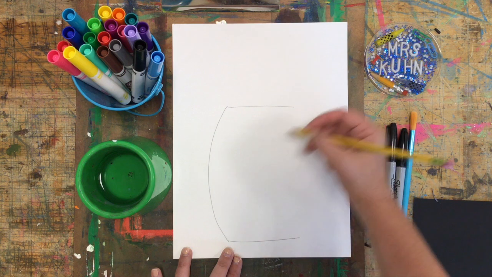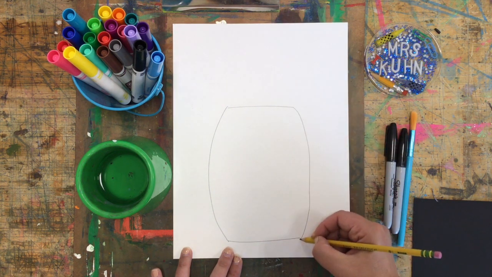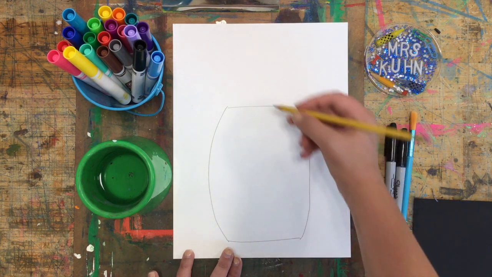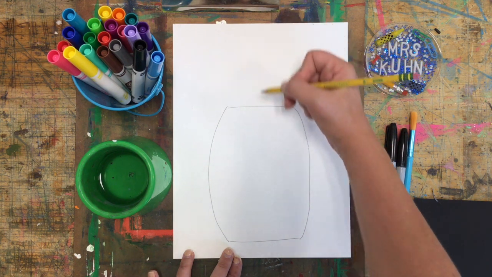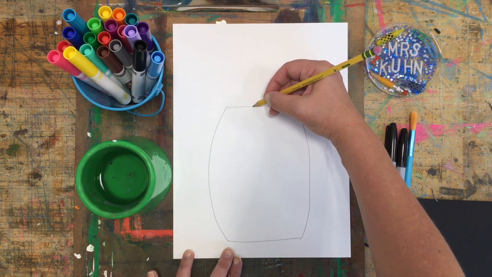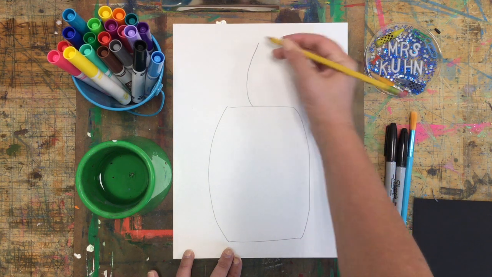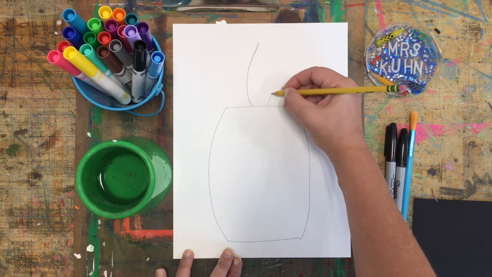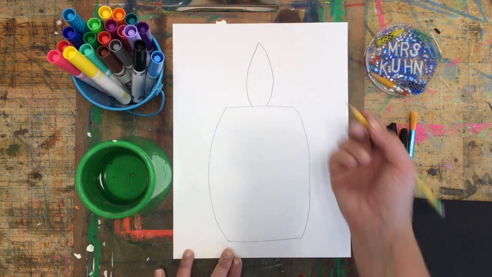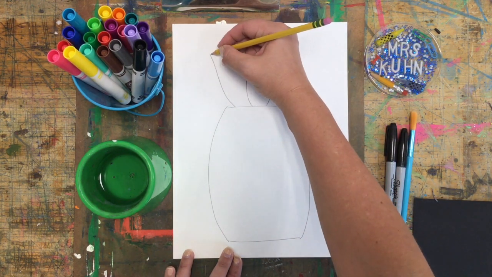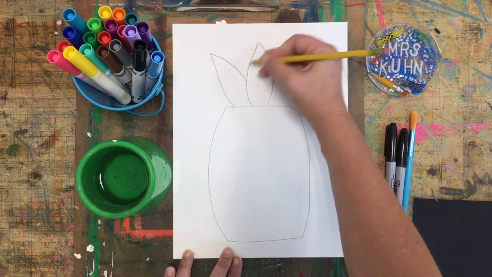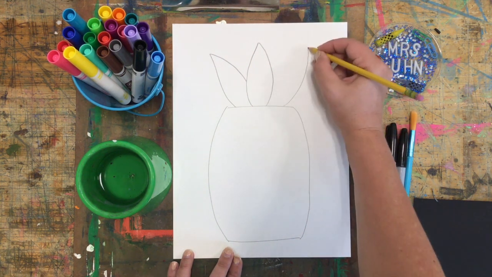So I'm going to curve down. And pineapples have what is sometimes described as a crown, the way that their leaves grow up from the top. So I'm going to touch the center and curve up, touch the center, curve up. And I want it to look really full, so I'm going to layer my pineapple leaves and let them go behind each other. So I'll layer them.